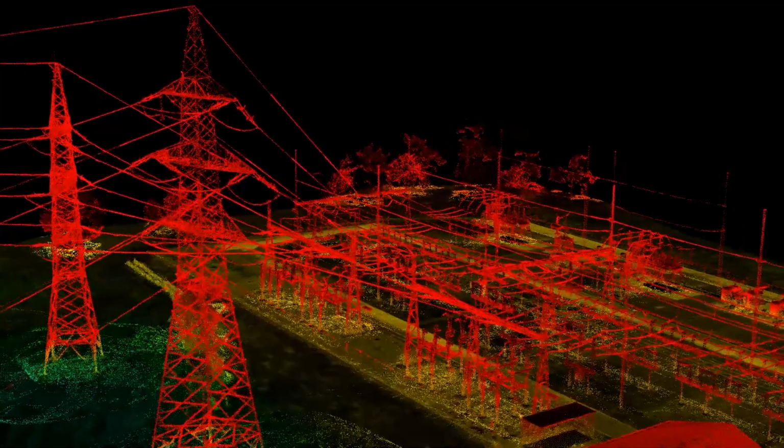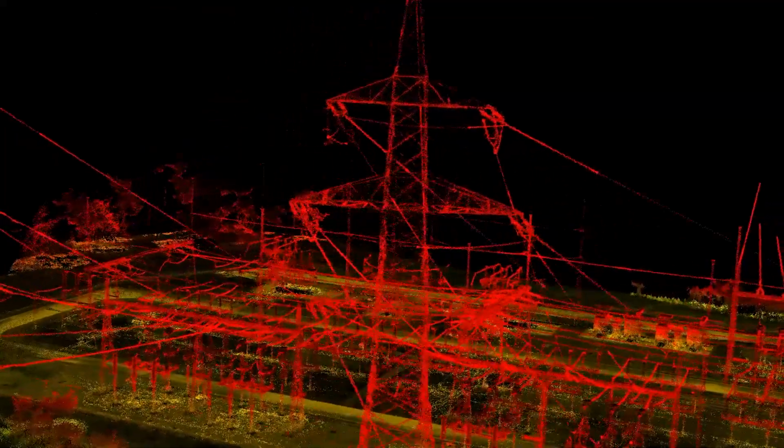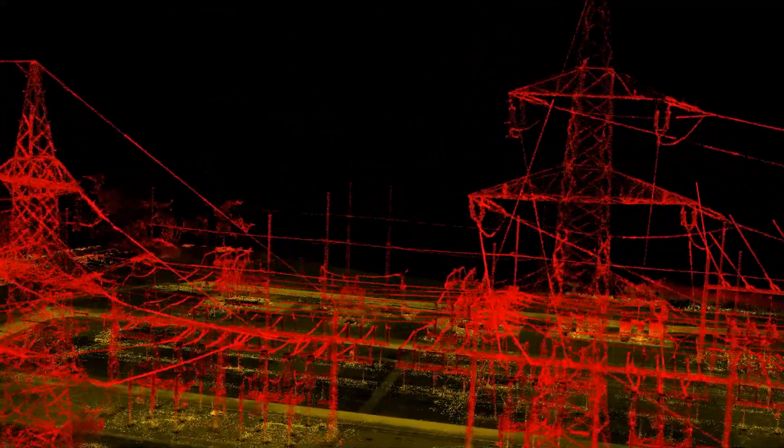Utility applications often demand high-resolution and accurate data for effective decision-making. The LiDAR system should be capable of capturing high-density point clouds with a sufficient number of points per square meter to meet the specific needs of the utility application.